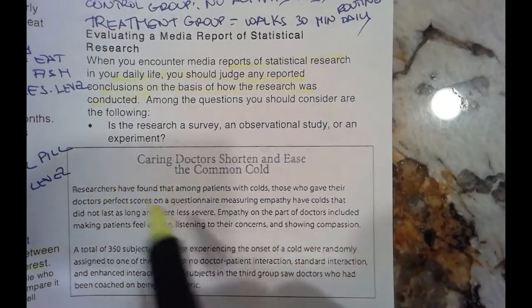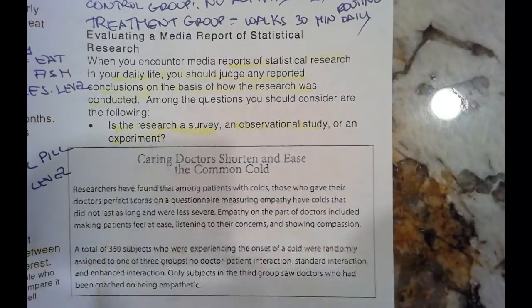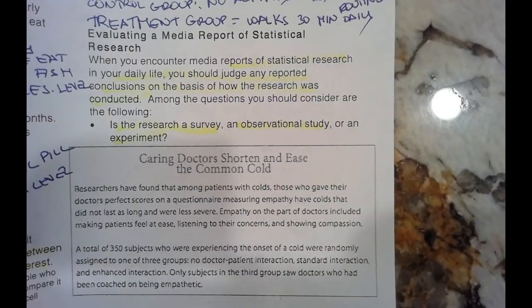If you look at the research, is it a survey, an observational study, or an experiment? Then ask yourself, do you have enough information? Are you satisfied with that conclusion? Or do you have any questions that you would want to answer before you come to the same conclusion? You want to know how many people they surveyed, who they surveyed, and how they conducted the experiment.